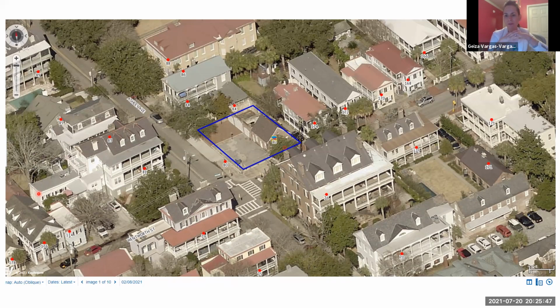All in favor of denying the application, say aye. Ms. Grass? Aye. Ms. Richards? Aye. Mr. Jordan? Aye. Thank you. And Ms. Vargas says aye. So the motion carries and the application is denied.